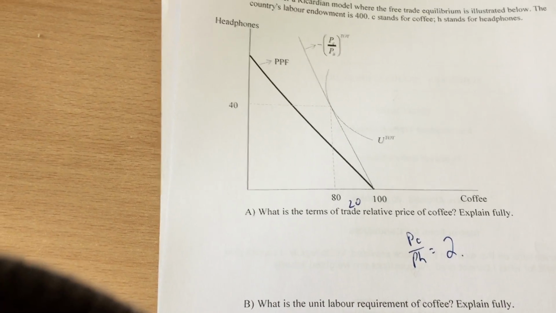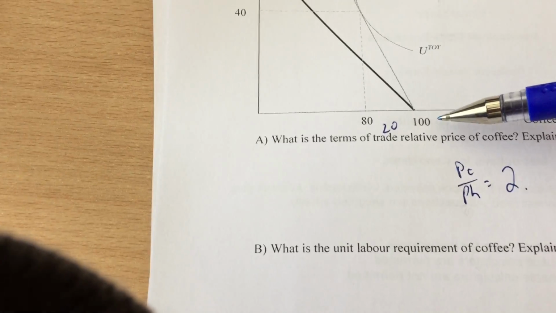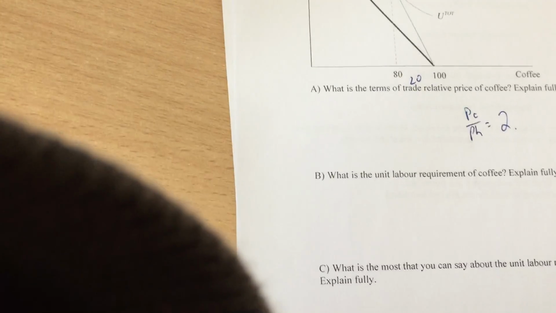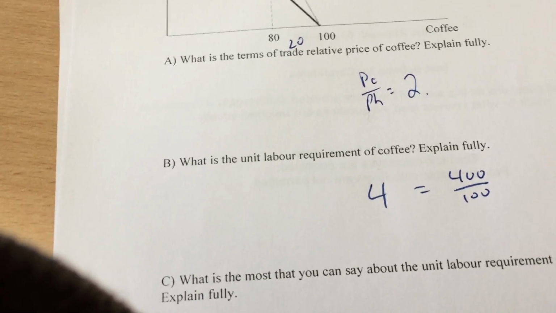What's the unit labor requirement of coffee? So they're endowed with 400 units of labor. At most, they can crank out 100 units of coffee. So that means each unit of coffee requires 4 units of labor. So 400 divided by the 100 units of output that we're producing.